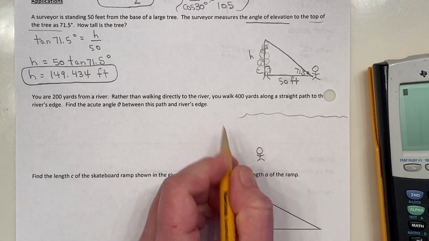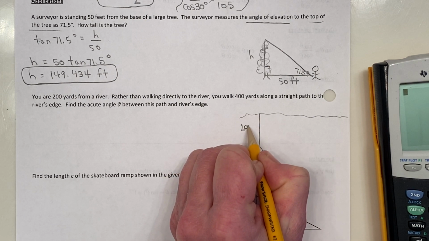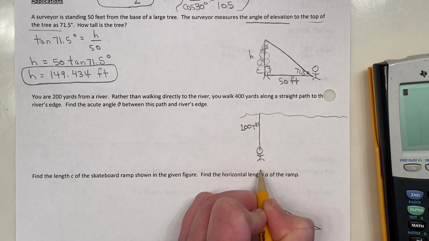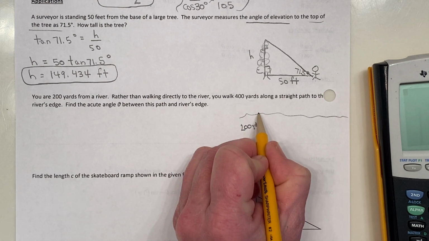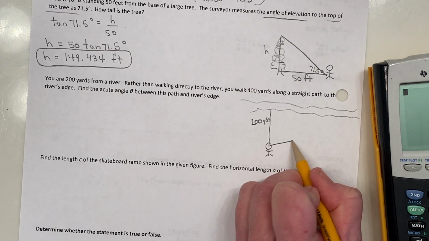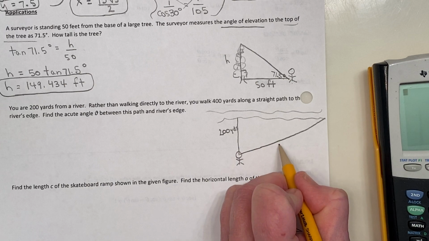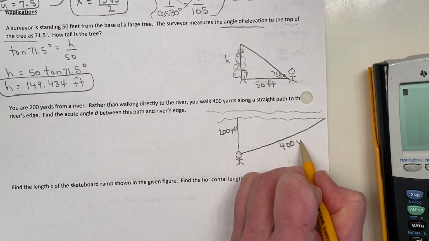We'll let this be the river. Okay, we are 200 yards from the river. Straight line distance, we're 200 yards straight from the river. But instead of going straight to the river, we're going to actually walk along a path covering a distance of 400 yards until we get to the edge of the river.